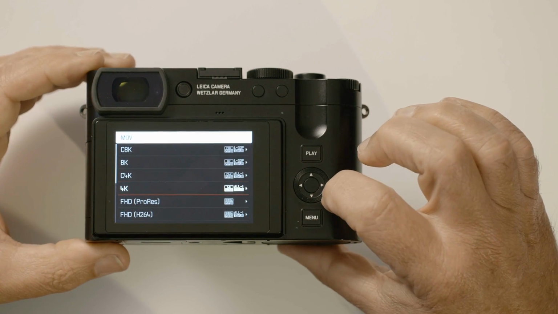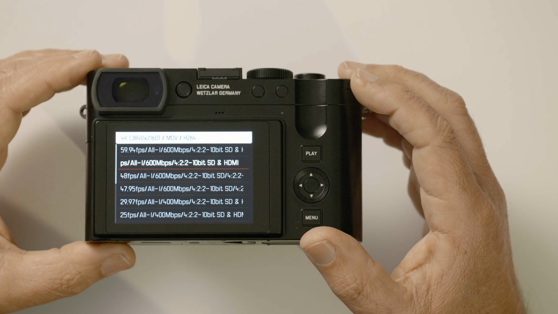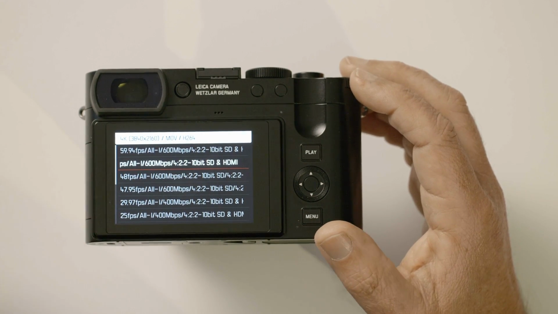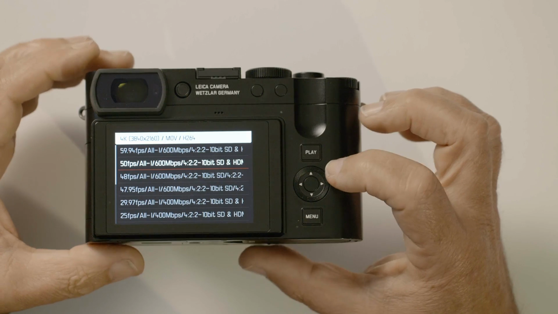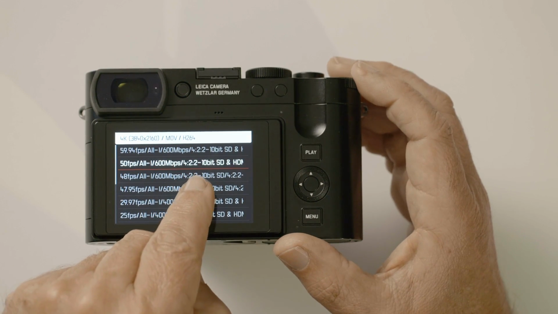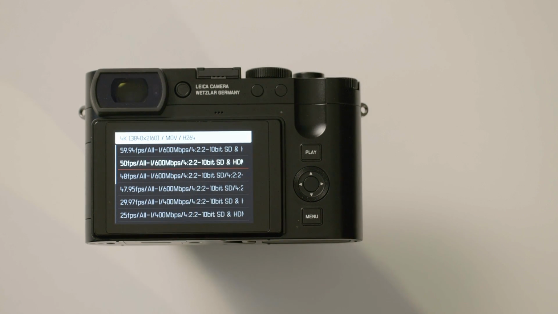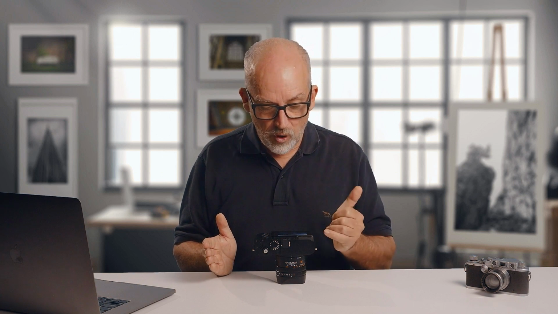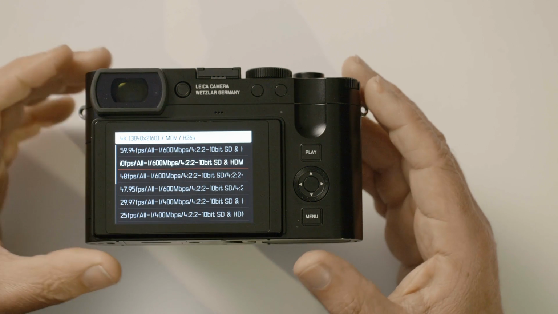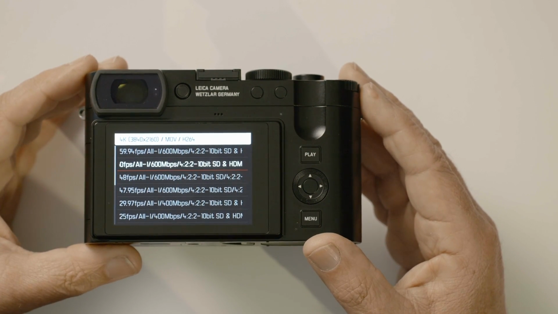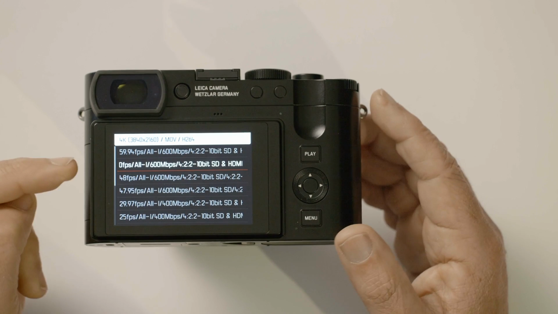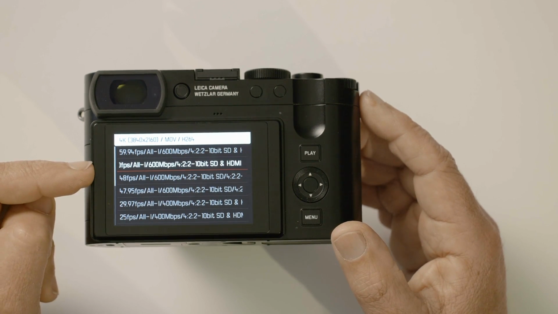What I use is 4K. I shoot 50 frames per second. I'm shooting All-I, which means each frame is its own individual image. And that can be really good if you want to take stills off it later, and it can have implications for editing later on. I'm shooting 422 10-bit to the SD card. So that seems to me to be the sweet spot for this camera, is shooting in 4K. And can you see 600 megabits per second? That's maxing out. That's a lot of data. So the quality that you're getting is really, really high here.